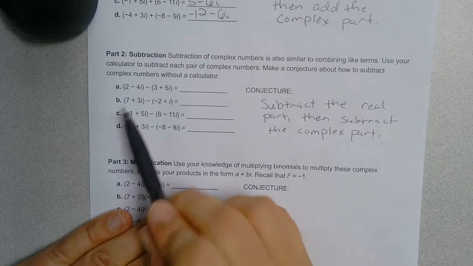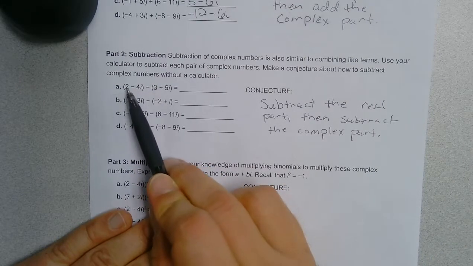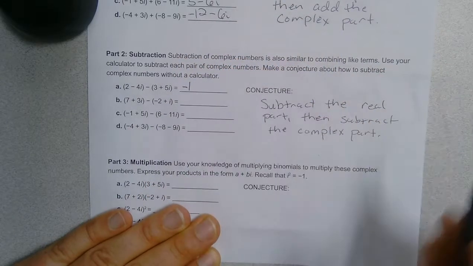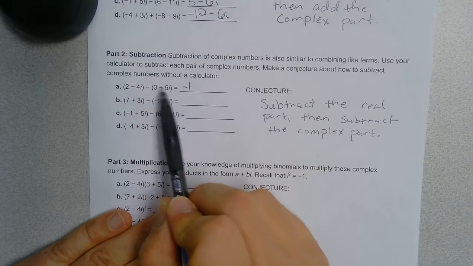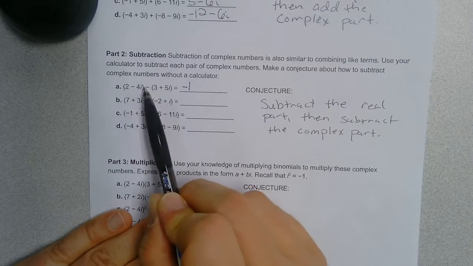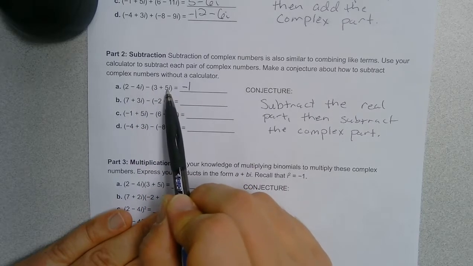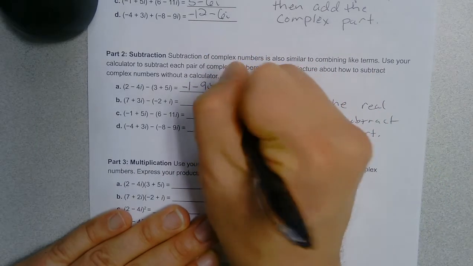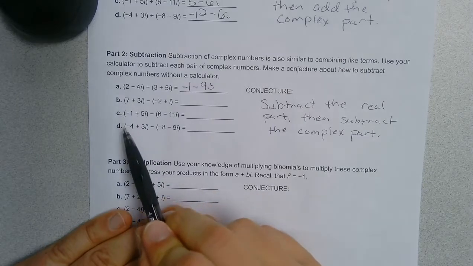So if I'm looking here, we have 2, and I have to minus 3. So if I do 2 minus 3 for the real part, that's going to give me negative 1. And then I have negative 4i, and I'm subtracting 5i. So negative 4i minus 5i gives me minus 9i. So what I want for you to do is complete B, C, and D.